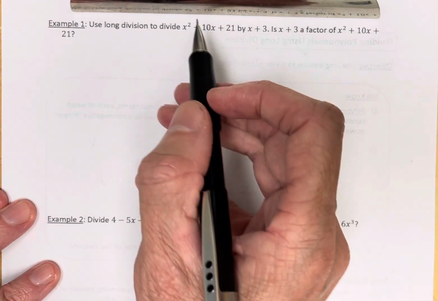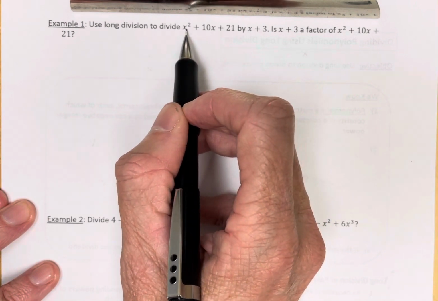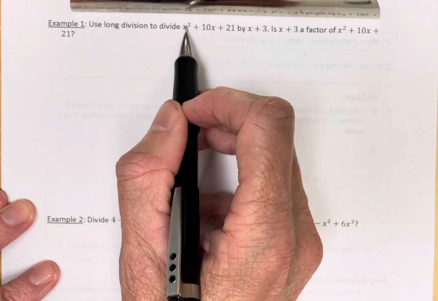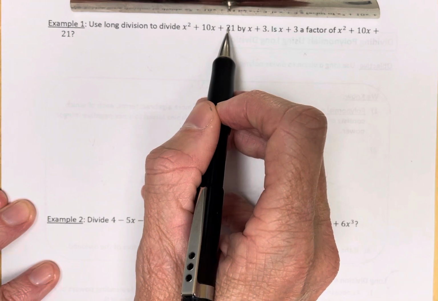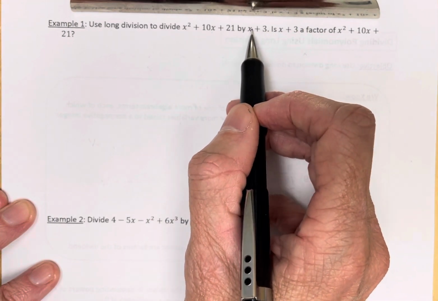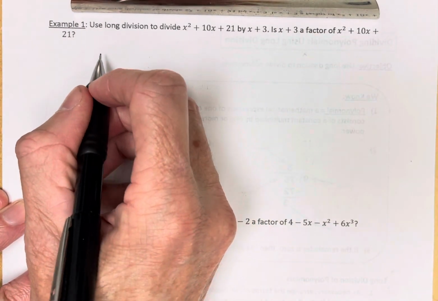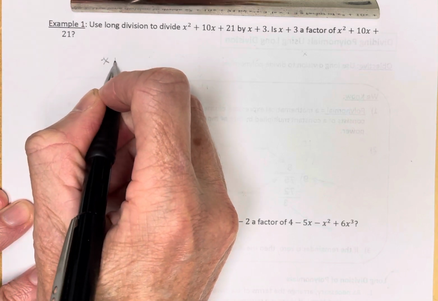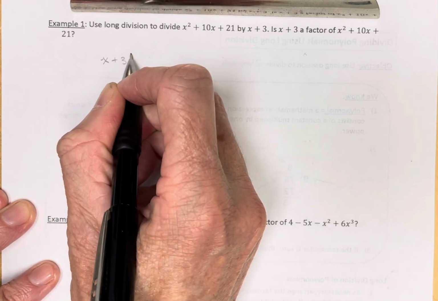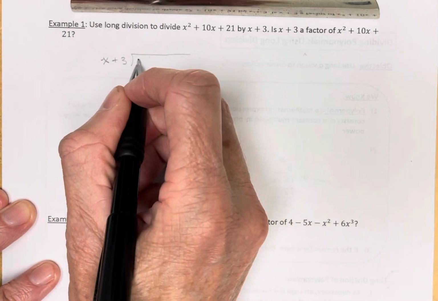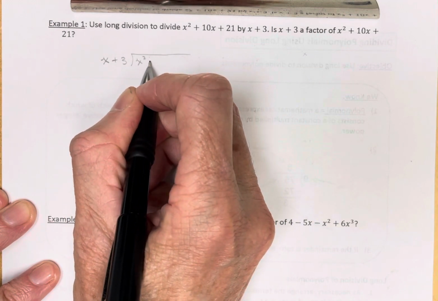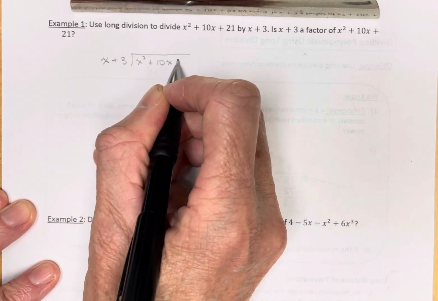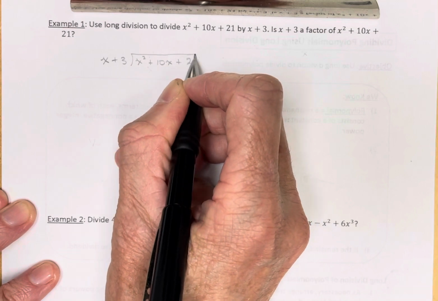Okay, notice this is already in standard form, highest power to lowest power, so we can divide. So x plus 3 is our divisor, and underneath our symbol is x squared plus 10x plus 21, our dividend.